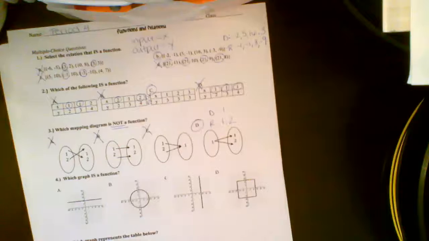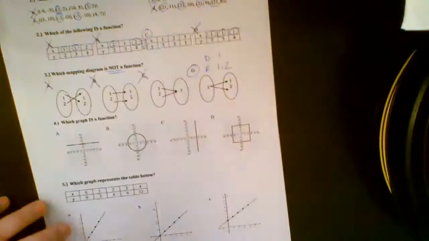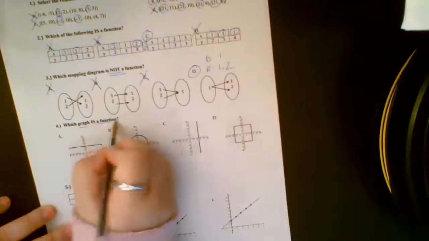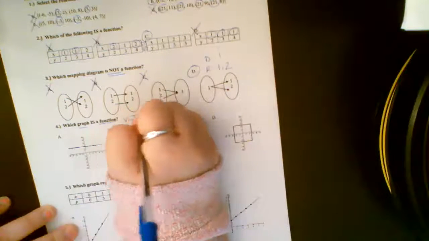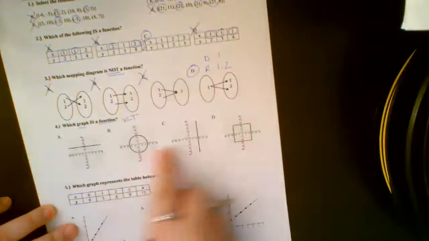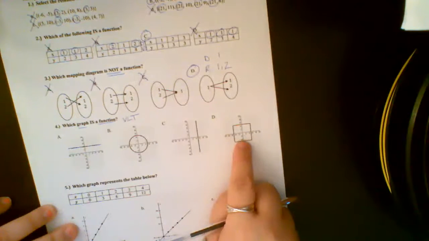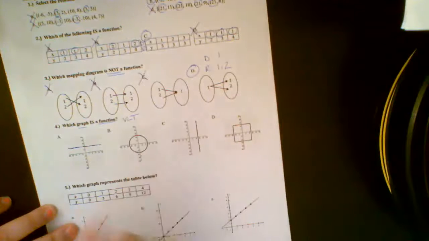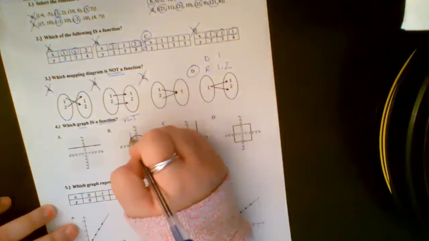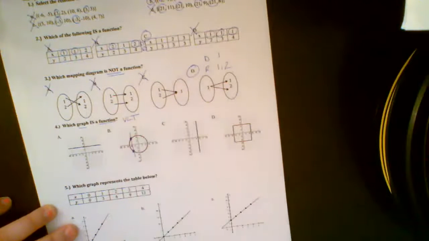Okay, which brings us to number 4, guys. We have 4 graphs. And if you remember, when we're determining if a graph is a function, we use the vertical line test. Only one of these 4 lines passes the vertical line test. So we've seen a circle before. We know circles don't pass the vertical line test, because there's lots and lots of places on the circle where the line would pass through 2 points.